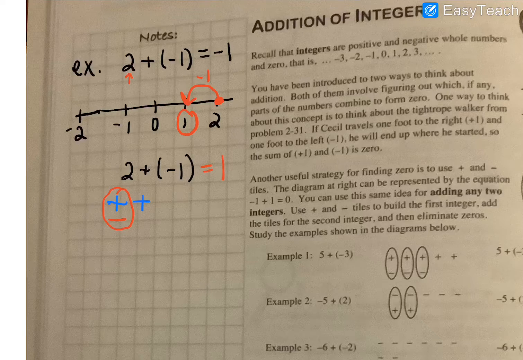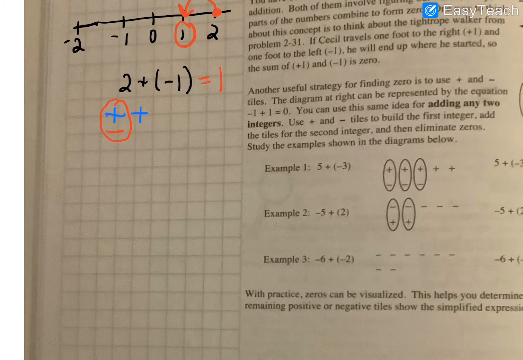Oh, I'm sorry. This should have been a positive 1 up here. My bad. Because Cecil ended up at positive 1. My apologies. So I knew that was wrong because I should get the same answer here. Okay, so I got positive 1 for both of those. My bad. Okay, second example.